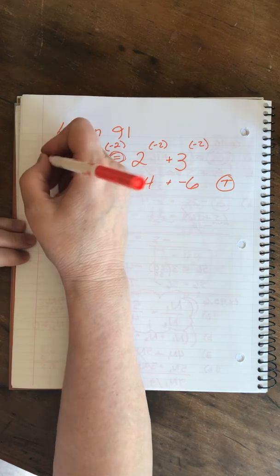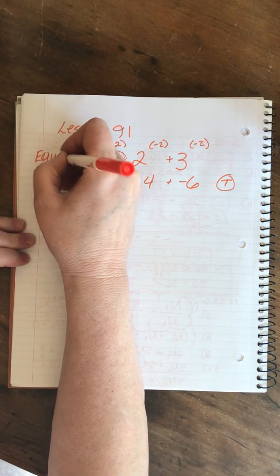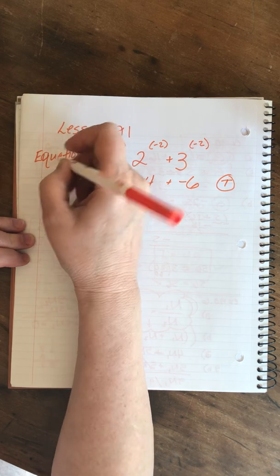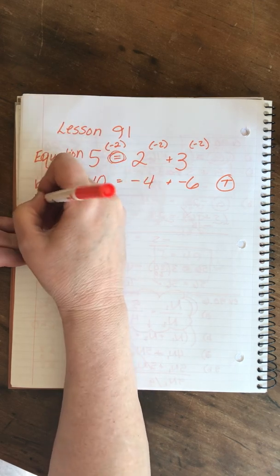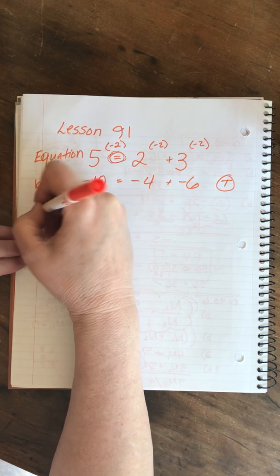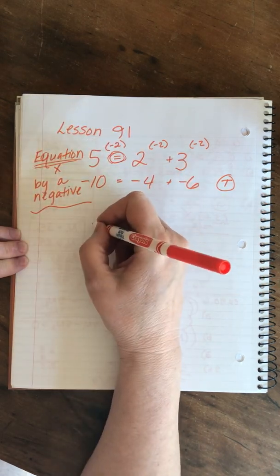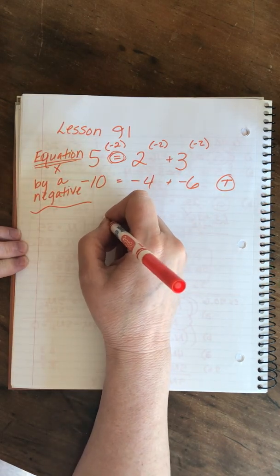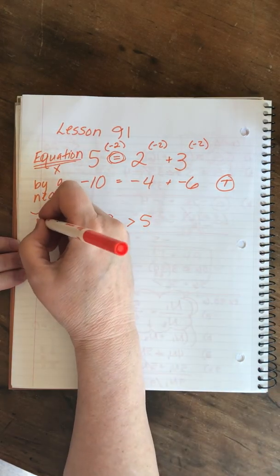Okay, so this is with an equation. This is when we multiply an equation by a negative number. So that's what we did here. Now, the important word is equation. Now let's take an inequality. 8 is greater than 5. That's equally simple. This is an inequality.